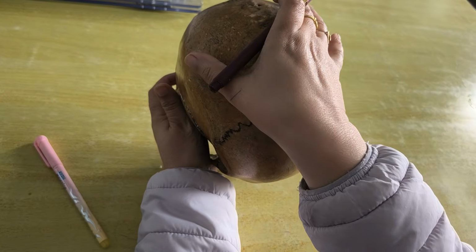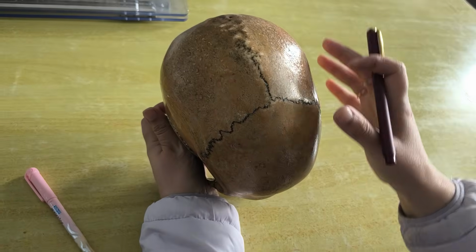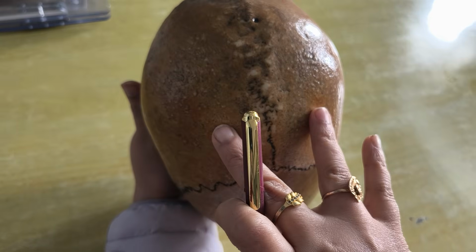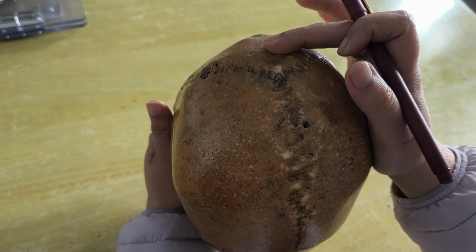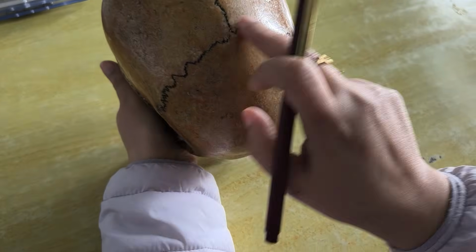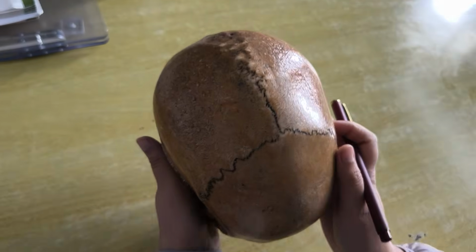It is wider posteriorly as compared to the anterior part, and the bones that I can see in this view are the frontal bone, the two parietal bones and a part of the occipital bone. Then the sutures that I can see here are the coronal suture, the sagittal suture and the lambdoid suture.